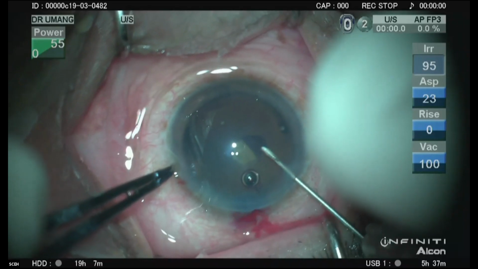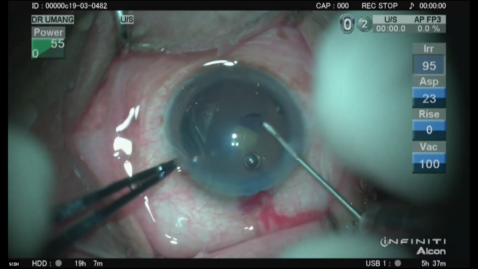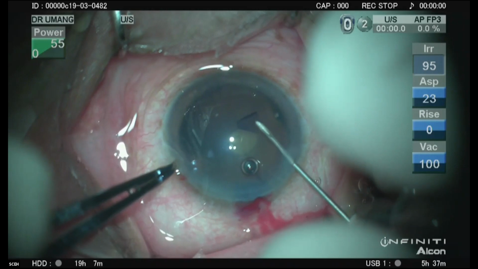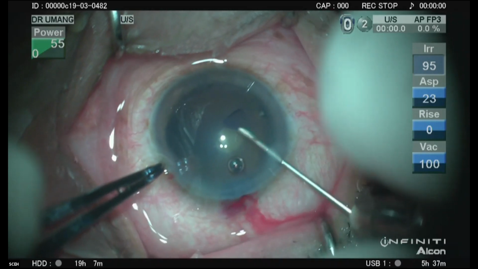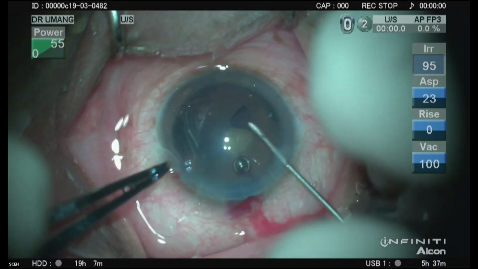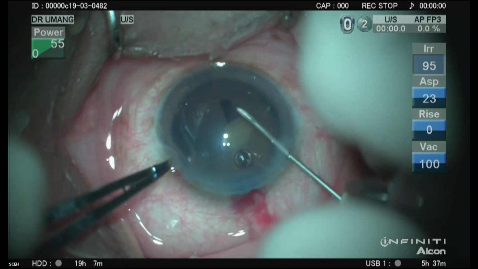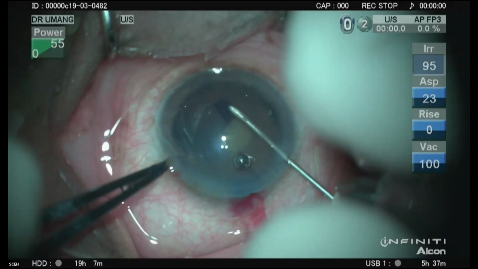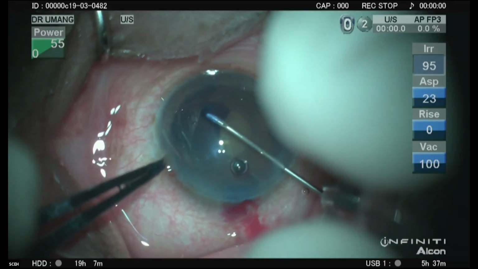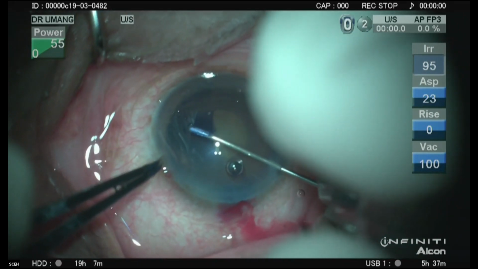Initiating the flap, and with the shearing motion, it is not directed towards the center. You're tangentially moving, with slow movements, staying about a clock hour away from the fold.